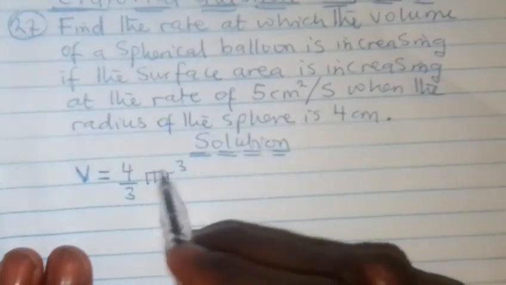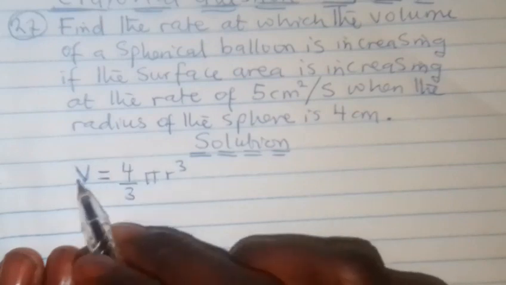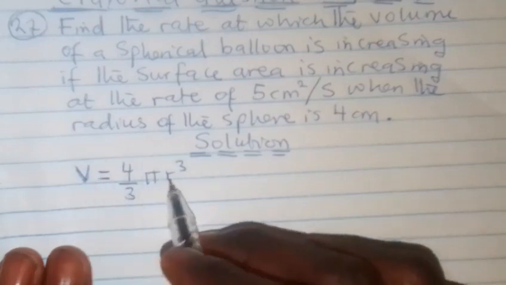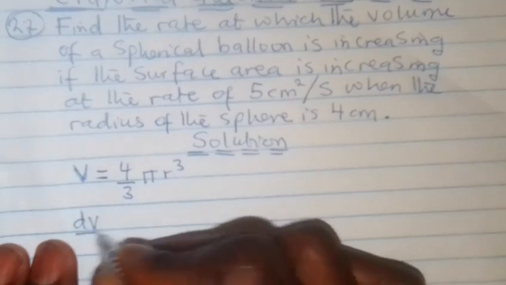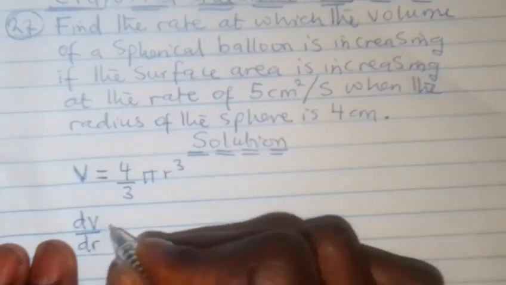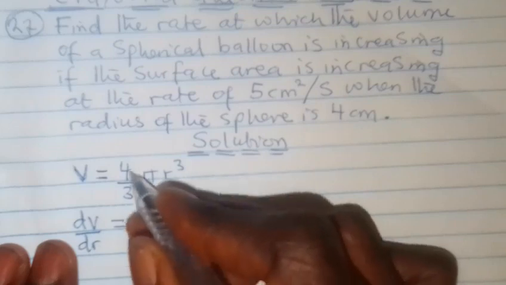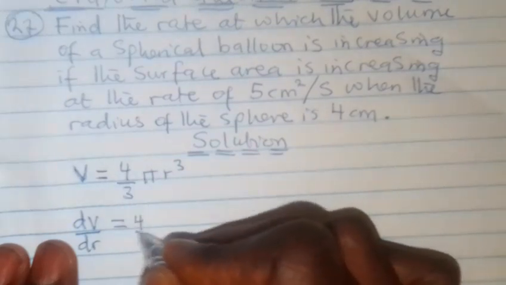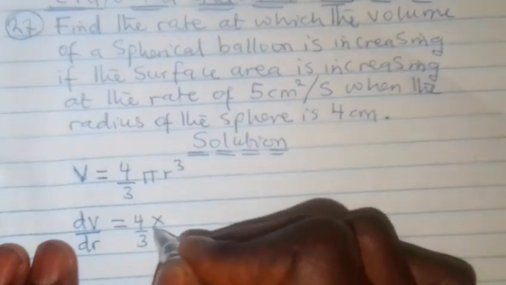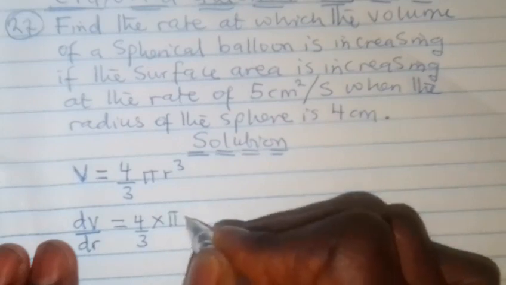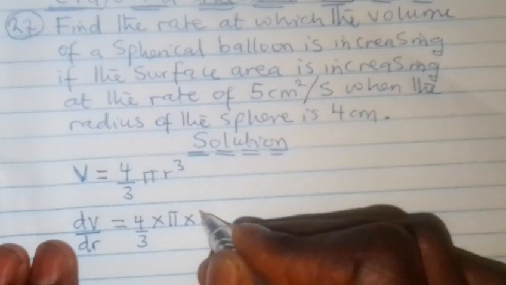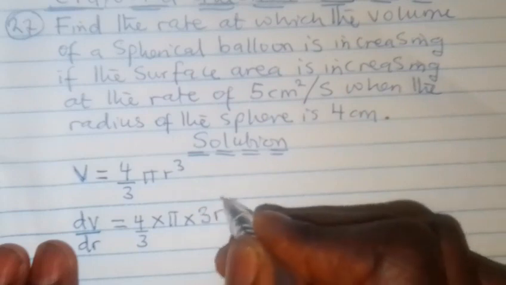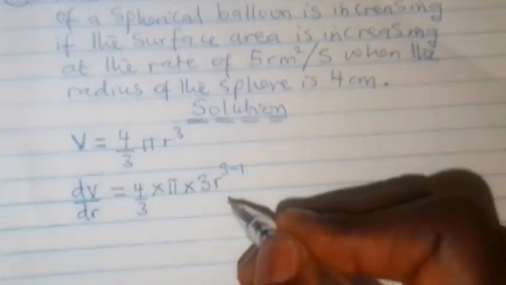Okay, so the first step now is we have to differentiate this volume with respect to what? r. And in doing that, we have dV upon dr equals, now we take this constant, which is 4 upon 3, and multiply it by pi, then multiply it by 3 which comes down, then r to the power 3 minus 1.